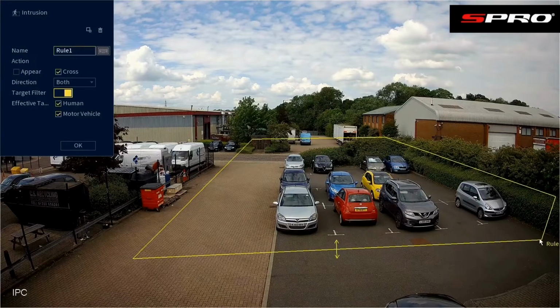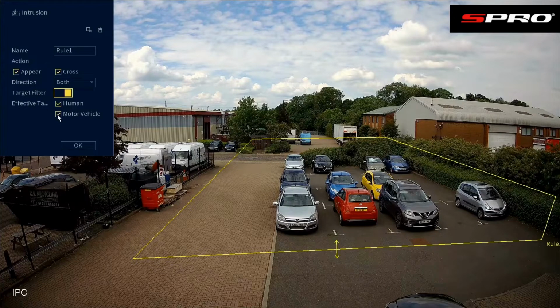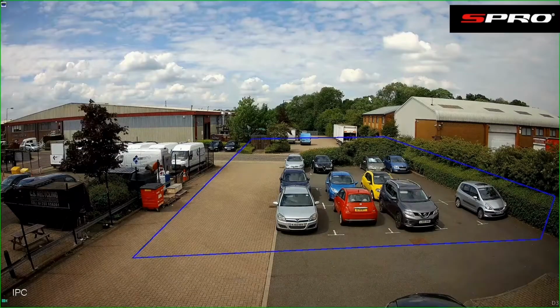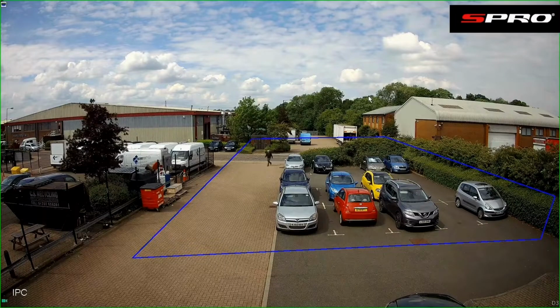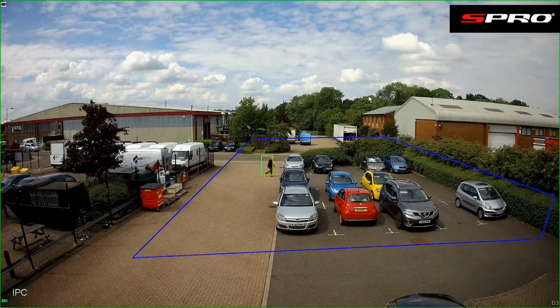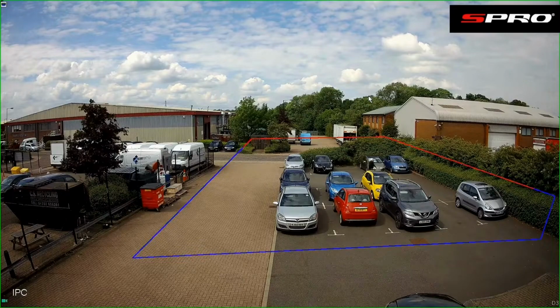Let's now discuss what the appear and cross functions mean. Typically people are more familiar with the cross function, which is where a target breaks the IVS line itself, whether this takes the form of a tripwire or an intrusion area. So instead, the example being demonstrated is an example of the appear function being used with an intrusion area. As you can see, the system picks me up even though I didn't break the outer perimeter line. This ability to detect targets within a defined area without the outer line being broken is the defining difference between appear and cross functions.